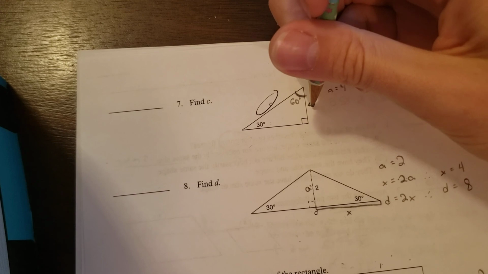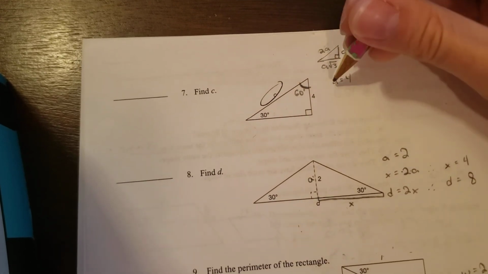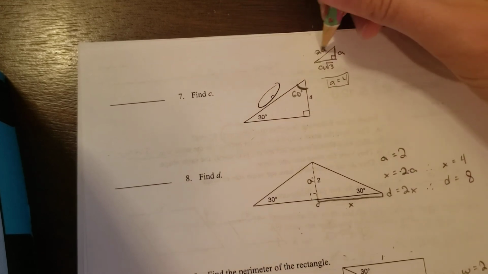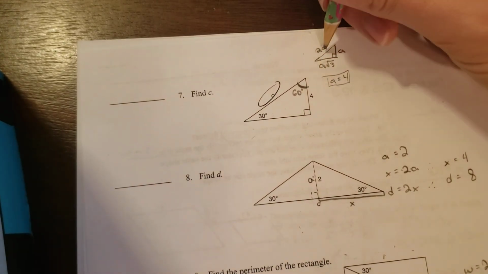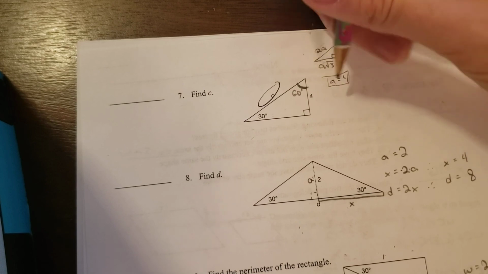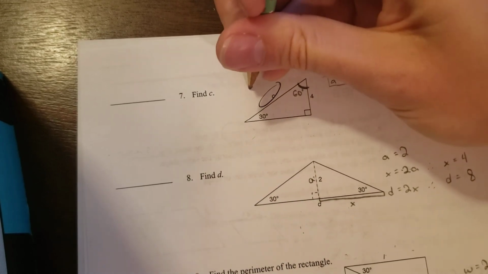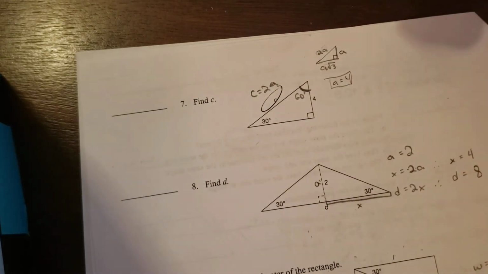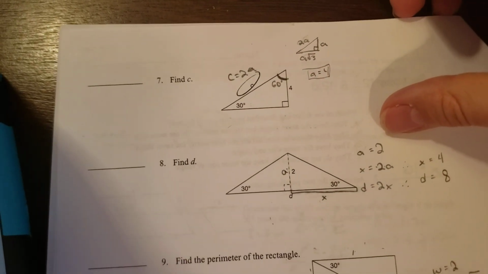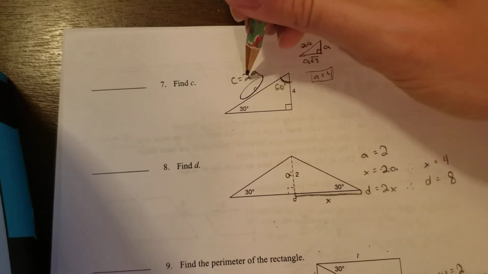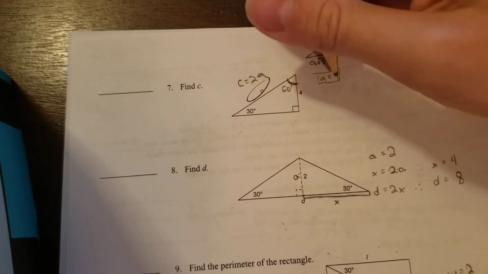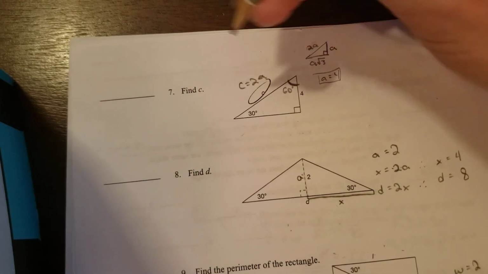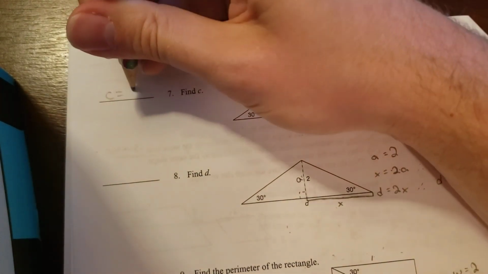So in this case, 4 is my A. So C is going to equal 2 times A. I know there's a lot of variables, but they're pretty consistent, so it's easy to follow along. C equals 2A, well, I could substitute my value for A. So 2 times 4, C will equal 8.